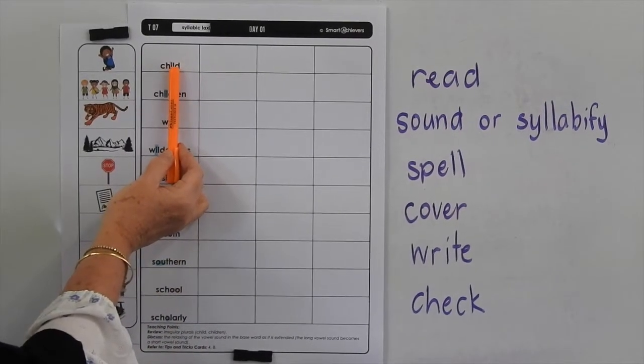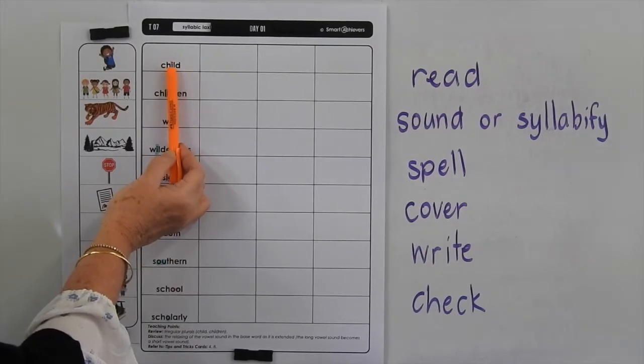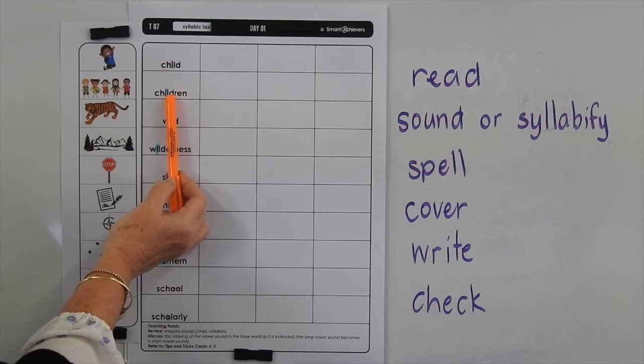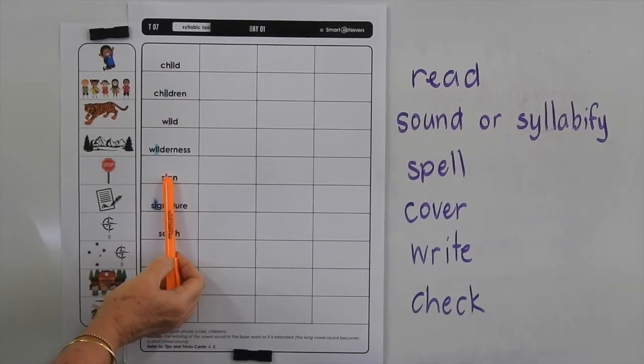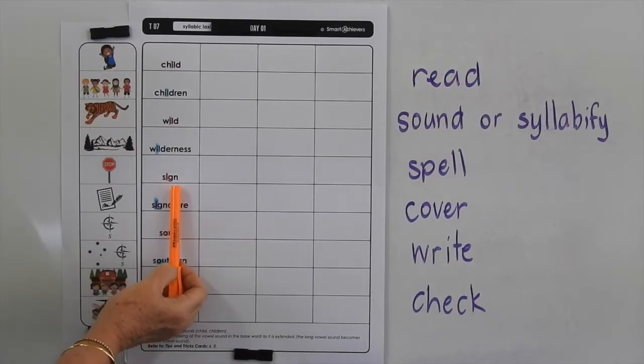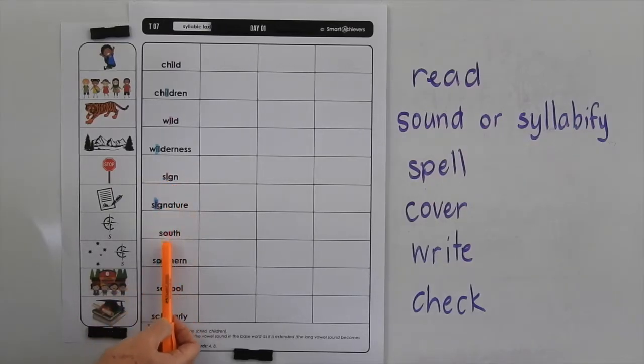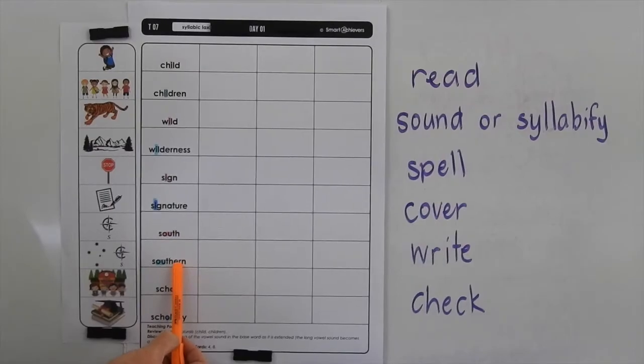Now, you know that before an LD or an ND, the I may make its long vowel sound, but when we're adding to these words, we're changing it back to its short vowel sound. Sign, we've got a silent G in there because that word comes from the word signal. We first had the word signal, and then when they needed the word sign, it was too hard to pronounce that G, so they made it silent.